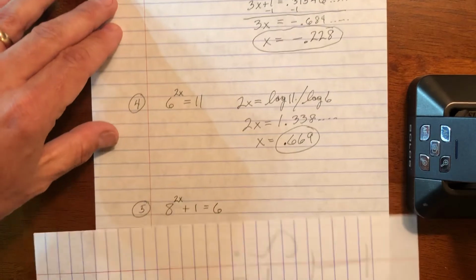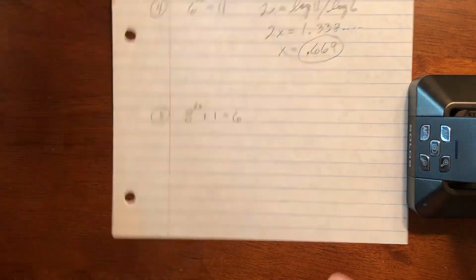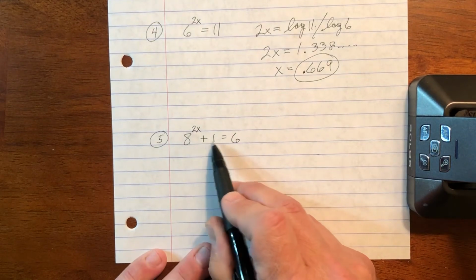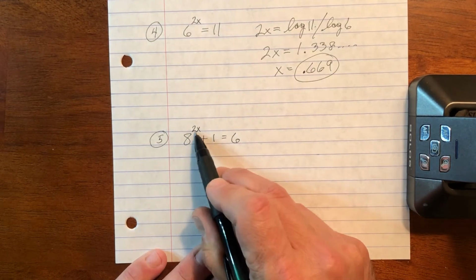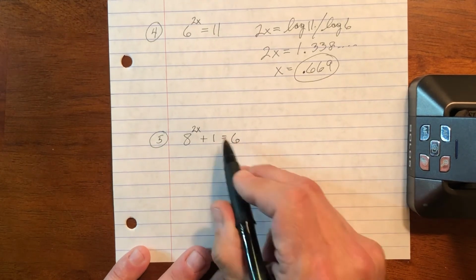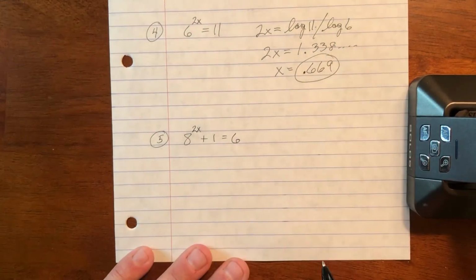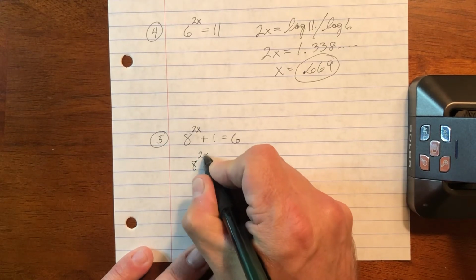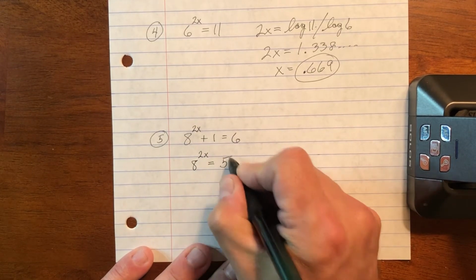Let's do one more. This one's a little different because this one has a plus 1 after the 8 to the 2x power. So what should you do? You should get rid of that 1 first before you apply the change of base property. So subtract 1 from both sides. That will give you 8 to the 2x power equals 5.